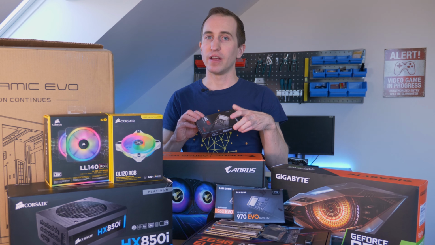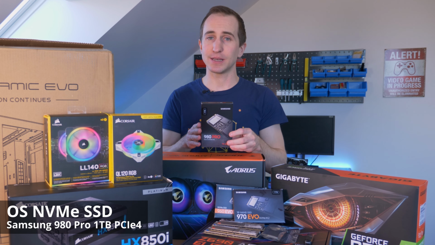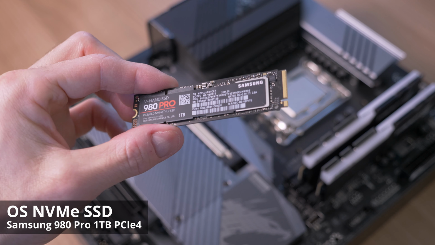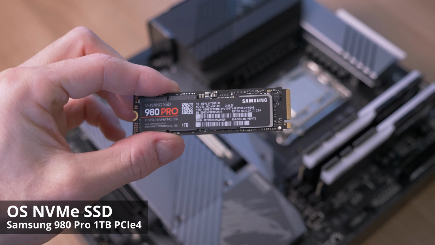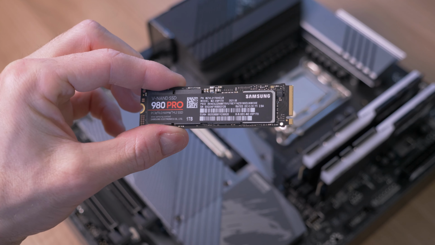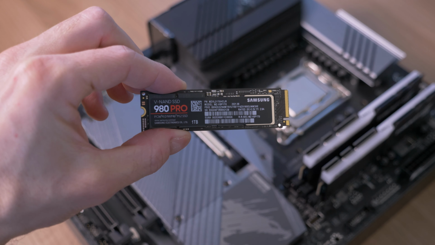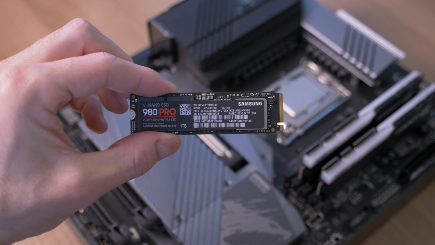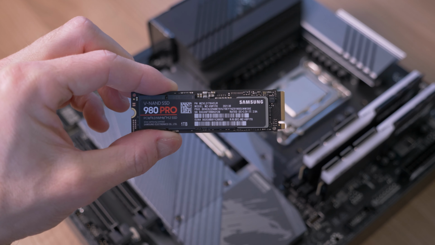So we have the OS drive, which is going to be a Samsung 980 Pro. This is a PCIe 4 drive, so it's going to be blistering fast, 7,000 megabytes per second. That's absolutely mad. It's also 1 terabyte of size, so this should be also plenty for the games that I play on a regular basis.